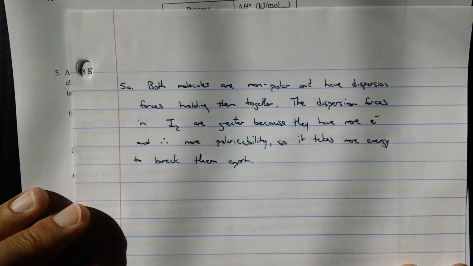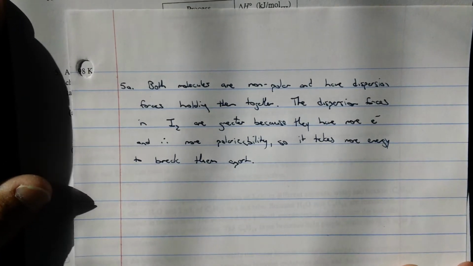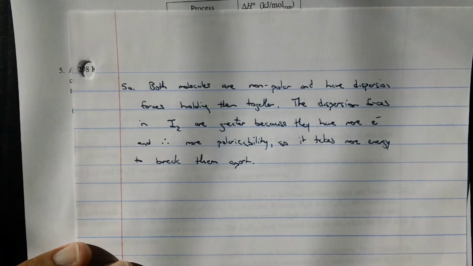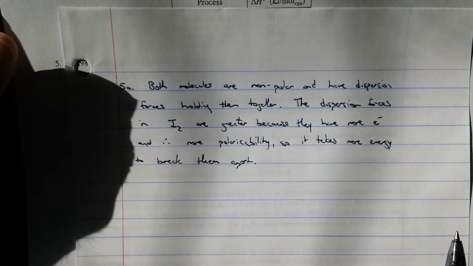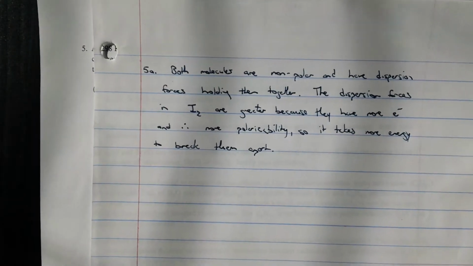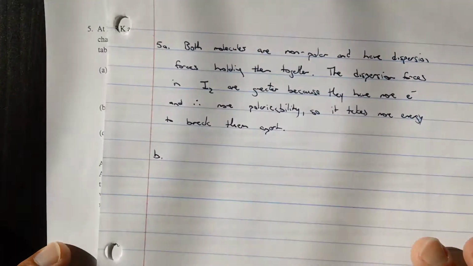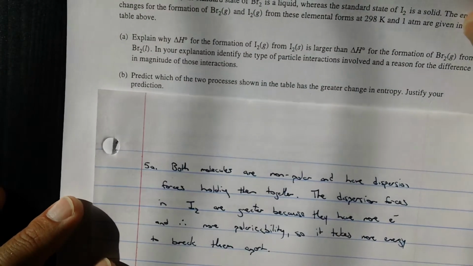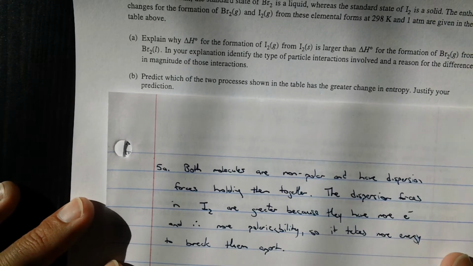I gotta work on my handwriting. That's 5A. It's like writing an essay. 1.5 sentences, right? I got 2 in there, so somewhere between 1 and 2 sentences. If it takes more than that, it's probably too much. So there's 5A, that's it. 5B says predict which of the 2 processes shown in the table has the greater change in entropy. Justify your prediction.